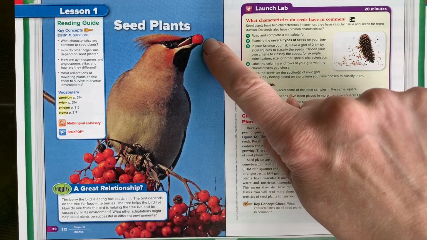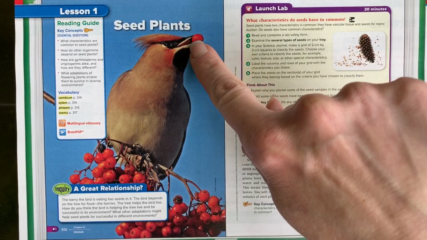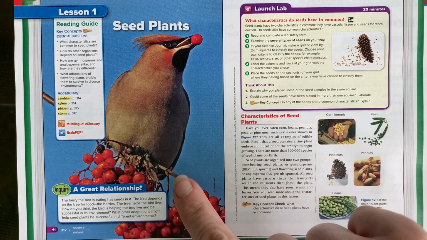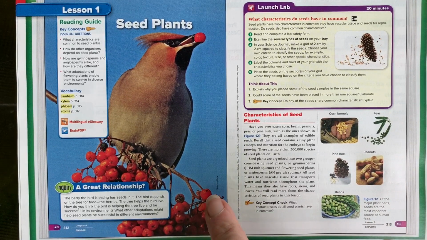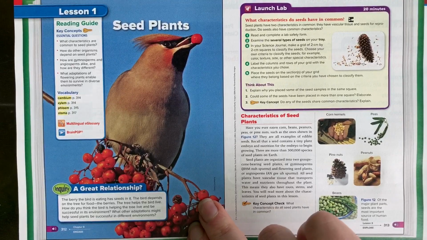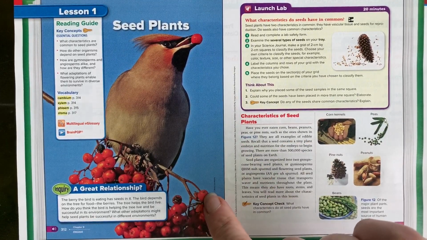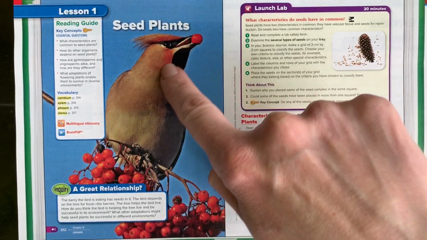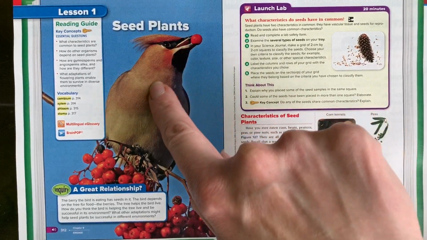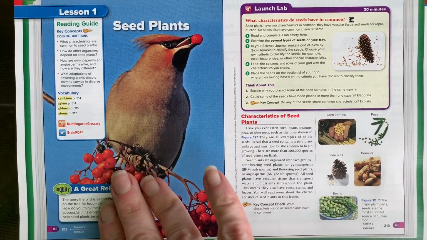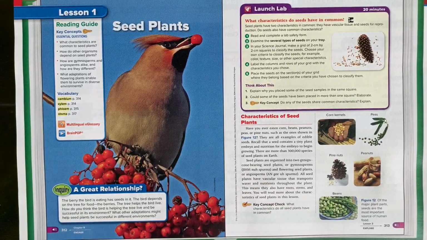Good, so the berry that the bird is eating has seeds in it. So the bird relies on the tree for shelter and food, while the tree depends on the bird to disperse its seeds, right? Because the bird eats the berry and there are seeds in the berry, and the seeds aren't digested well by the bird. So when the bird goes to the bathroom, the seeds come back out, and wherever the bird happens to be at that moment, the seeds drop down or are deposited and hopefully grow.